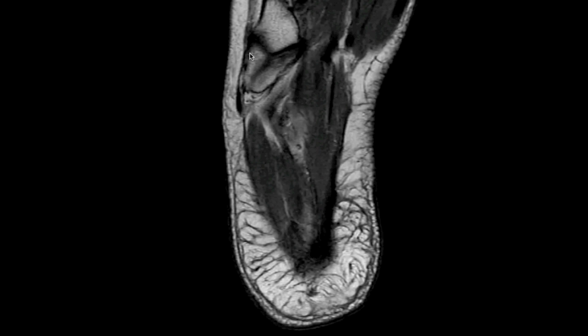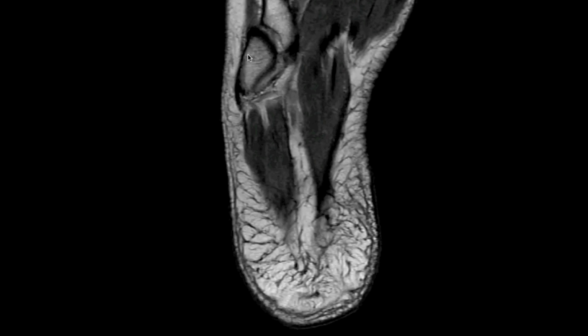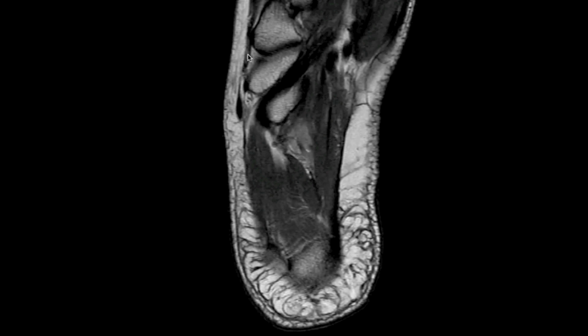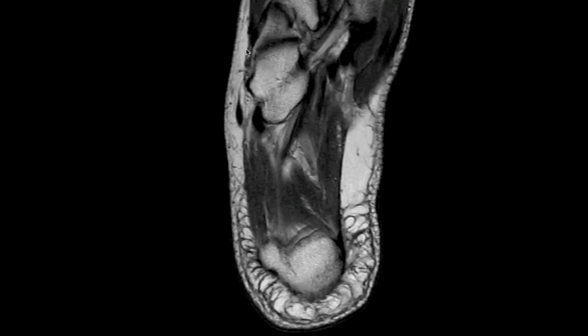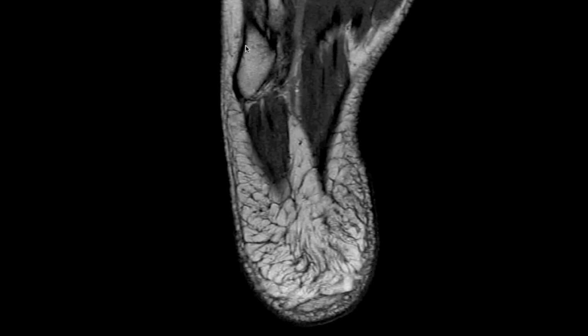Now dorsally, you can have attachment of the peroneus tertius. The peroneus tertius will originate from the anterior aspect of the fibular diaphysis and the interosseous membrane, and insert right there.